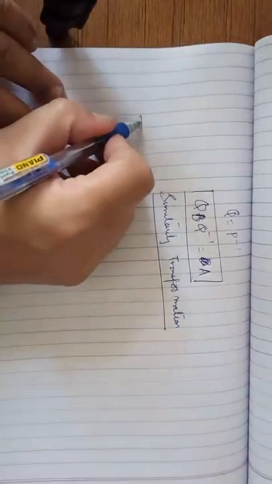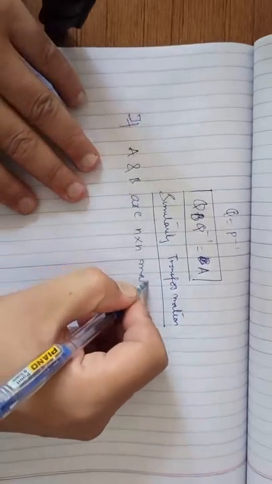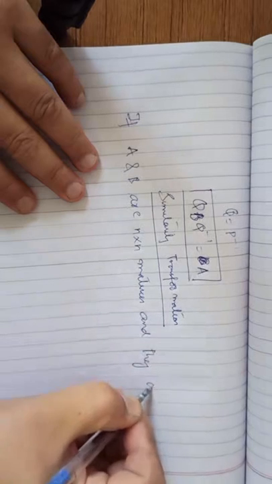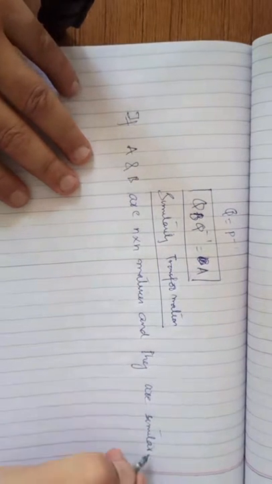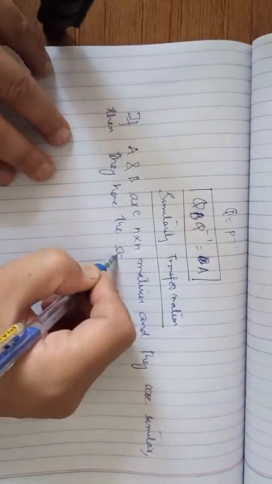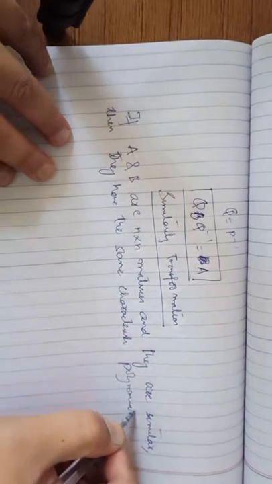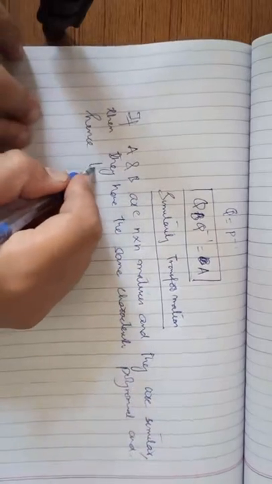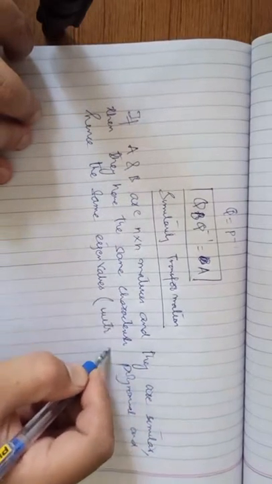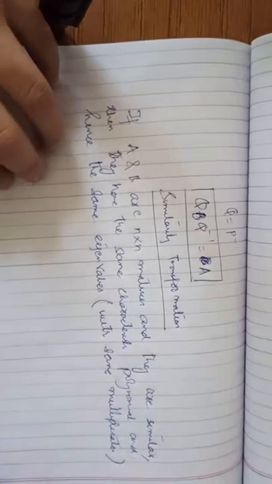So we write that as: if A and B are n by n matrices and they are similar, then they have the same characteristic polynomial, and hence the same eigenvalues, of course with the same multiplicities. We can easily prove that.